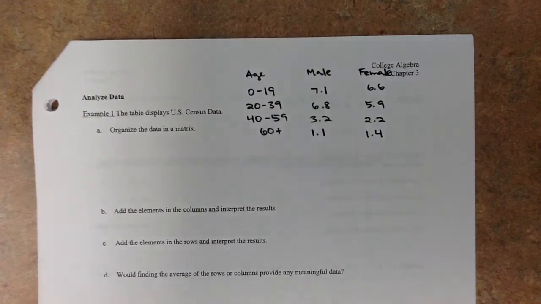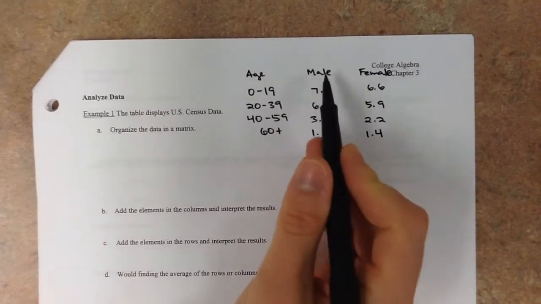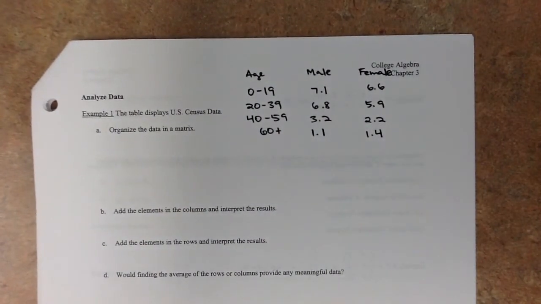All right, so here's our table. This represents Latino population in the U.S. in millions. So again, Latino population in the U.S. in millions. So 7.1 million Latino males between ages 0 and 19, for example.